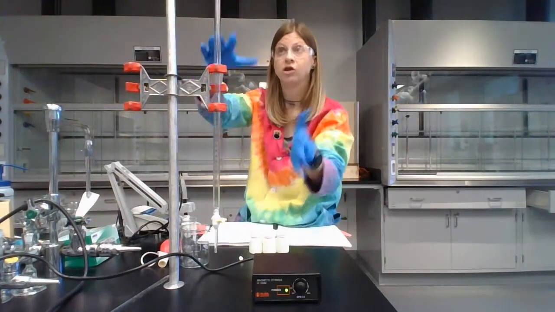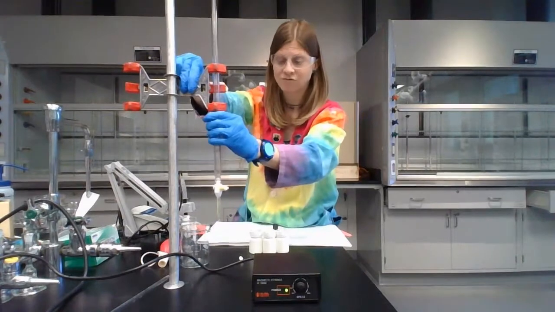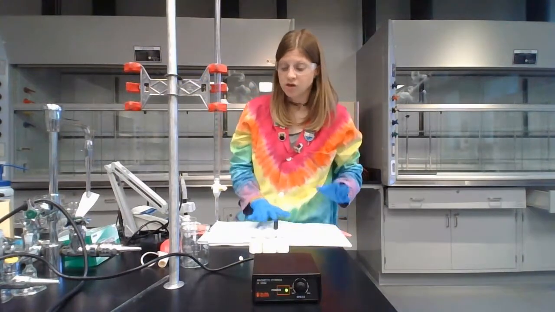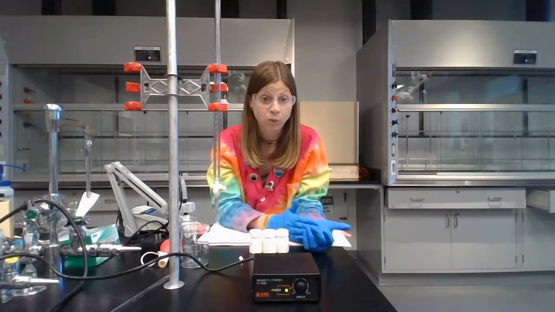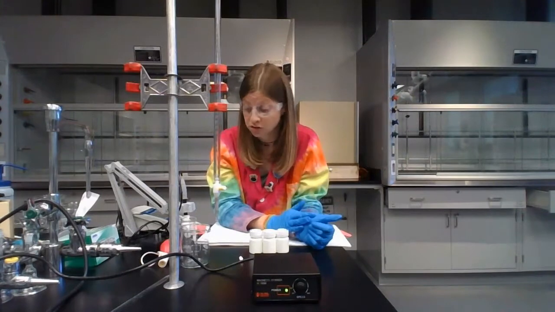Okay. So you will have loaded your burette with the sodium hydroxide after you conditioned it. The solution that we're testing the sodium hydroxide against is an unknown weak acid. You will be given your unknown weak acid. It will have an unknown number. Make sure you record that.